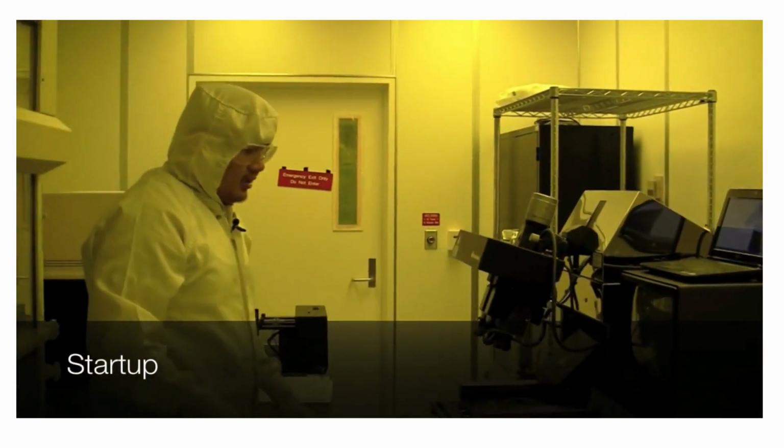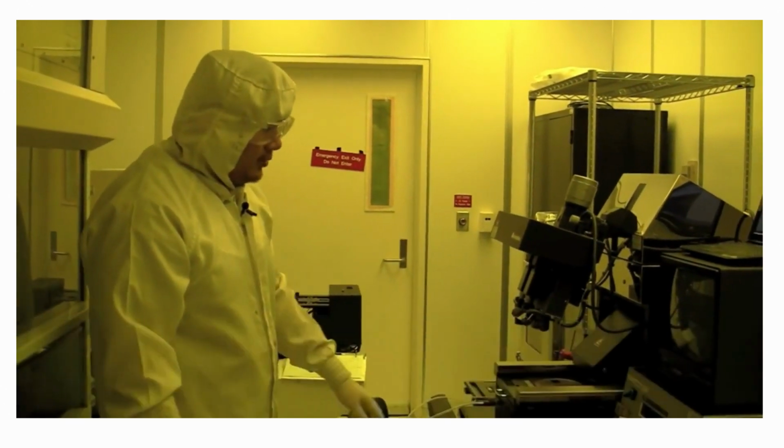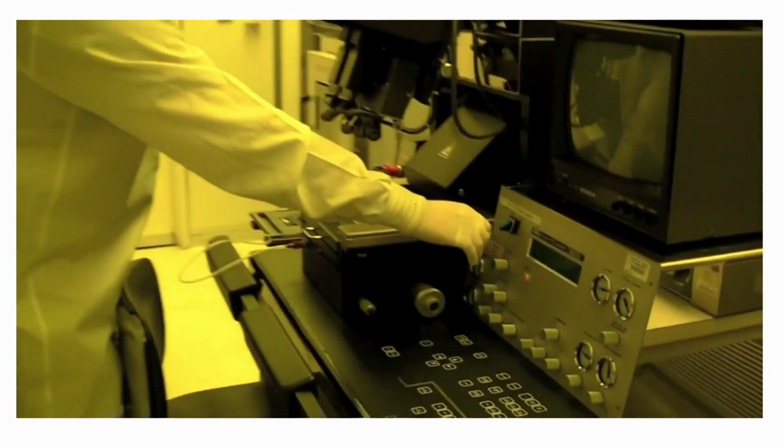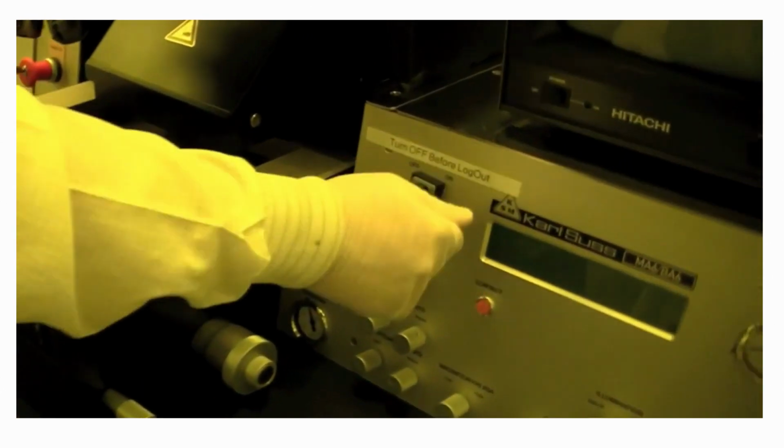So once you've logged in, the machine will be able to power up. And what we do now is we turn the on switch on here. So we just turn it to the on switch.